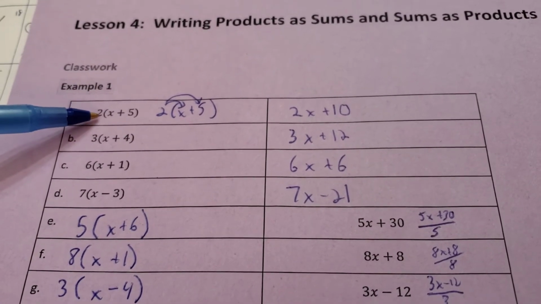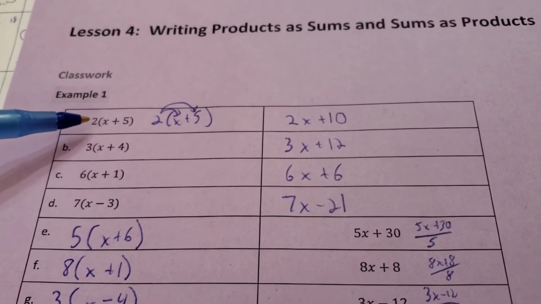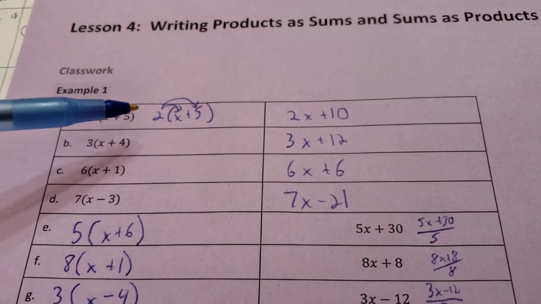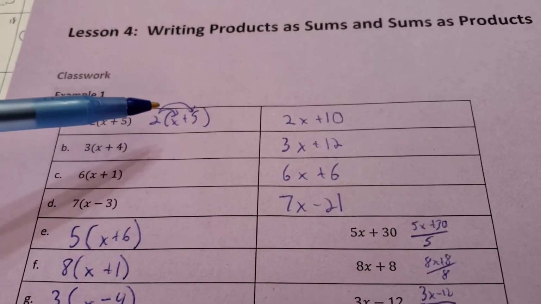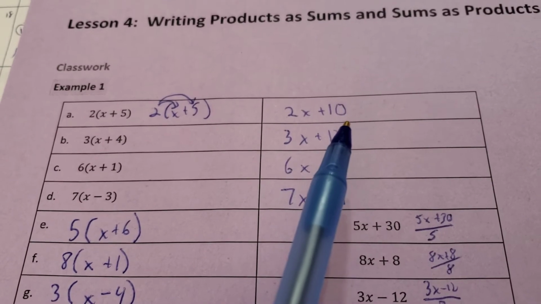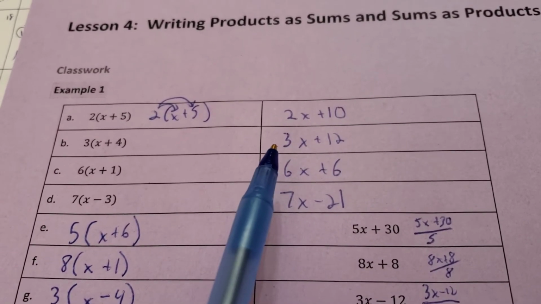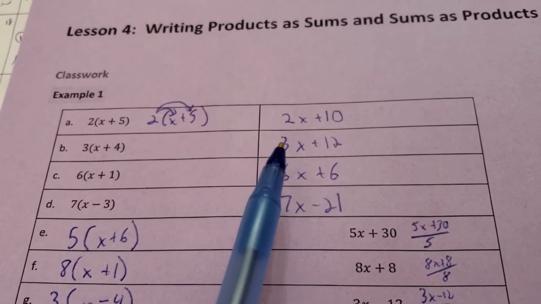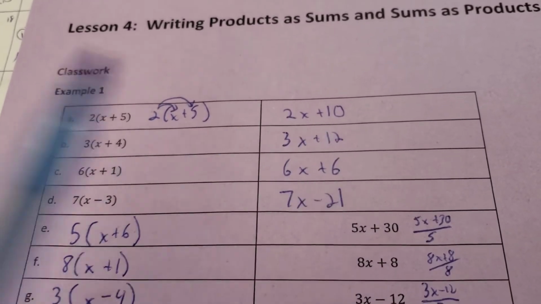Remember, when you have 2 times a quantity in parentheses, we use our distributive property. So essentially, we take the 2 times the x and the 2 times the 5. We get 2x plus 10. All right? Same kind of thing. If I have 3 times x plus 4, I get 3x plus 12, and so on.